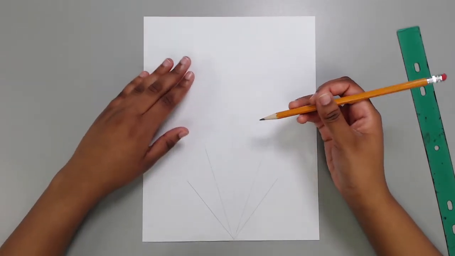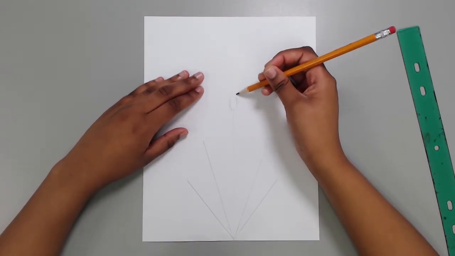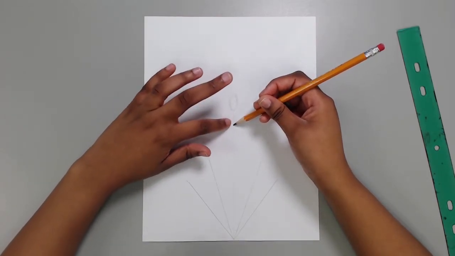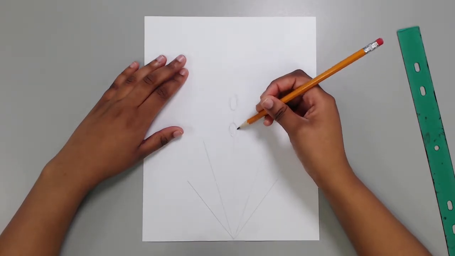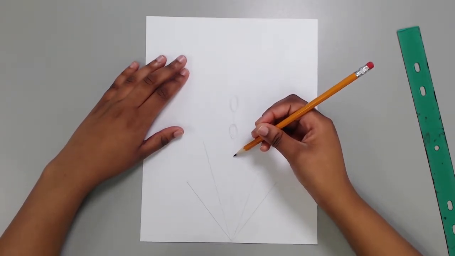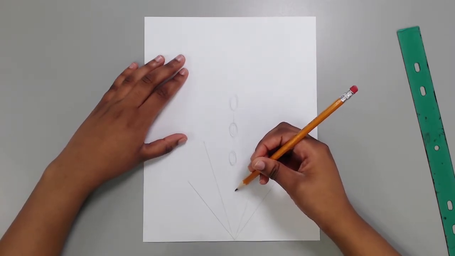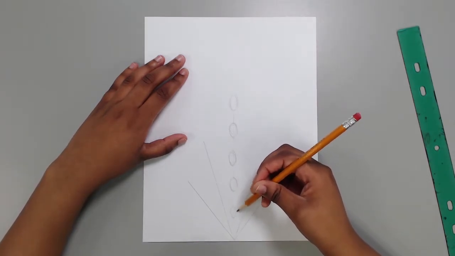Next, what we're going to do, we're going to draw little light ovals to mark where we're going to put our feathers. I'm going to start at the top and lightly draw in a little oval. Then I'm going to move down the size of a feather, and I'm going to draw another one. We're going to have 5. So that's 2, going to move down, 3, going to move down, 4, and last one, 5.